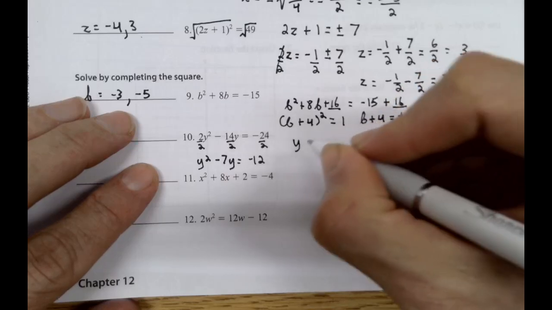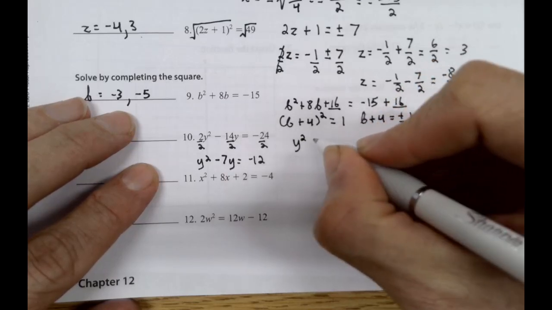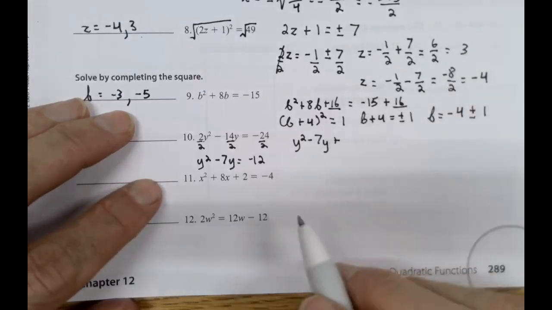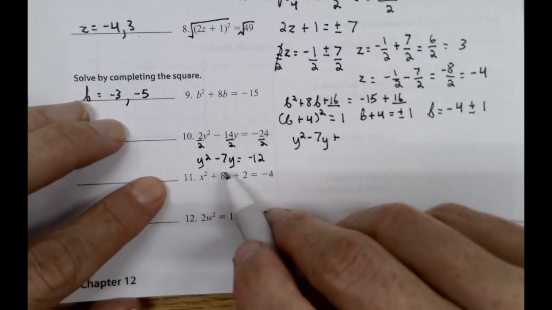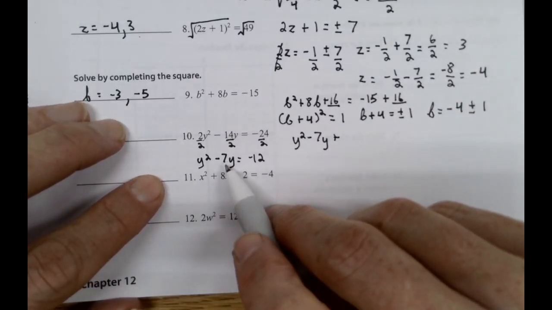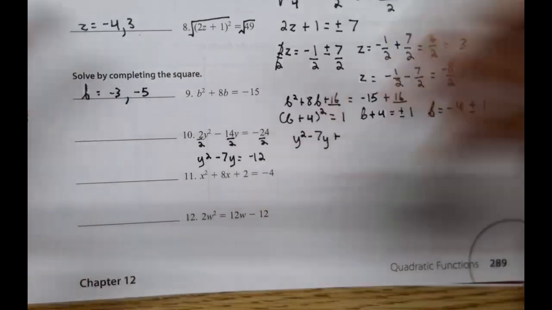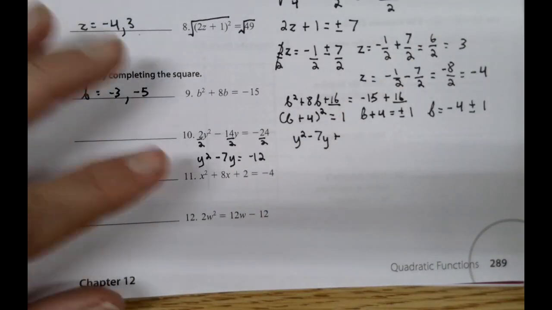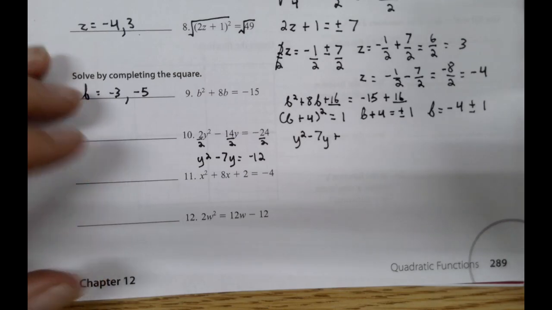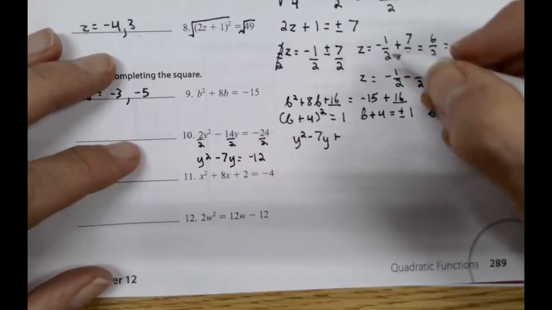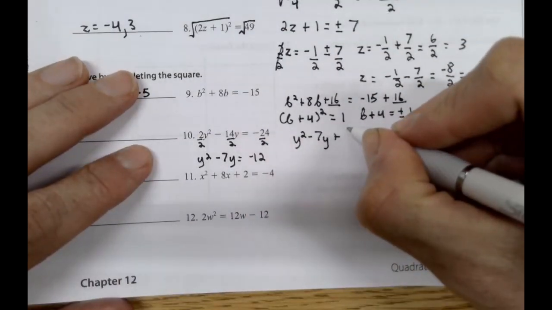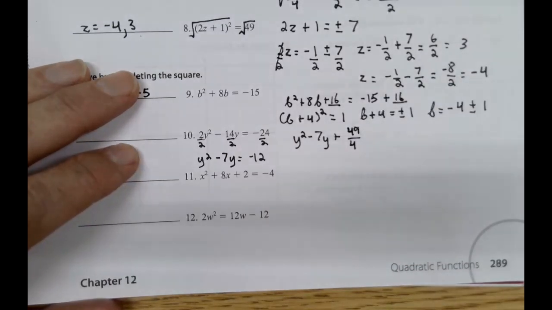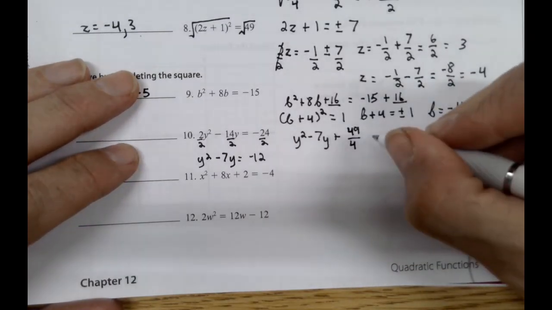So I'm going to rewrite this. I get y squared minus 7y. What am I going to add to that? Well, this one's going to be a little bit trickier because negative 7 divided by 2 doesn't simplify, right? So I'm just going to do that, negative 7 divided by 2, and then square it, in which case I will get 49 over 4. So that's what I got to add to the other side.